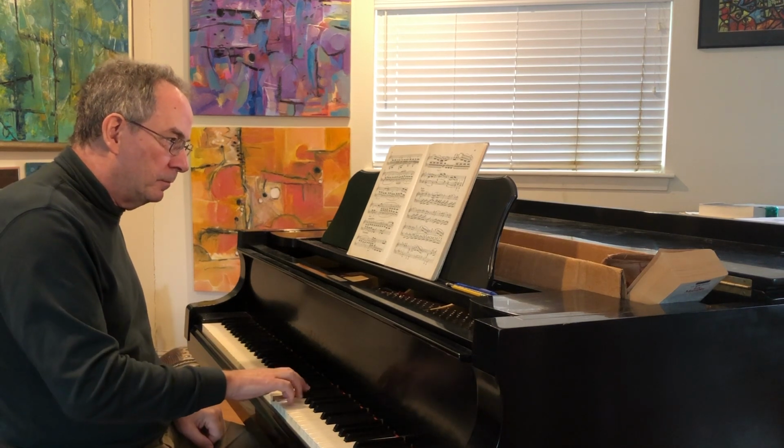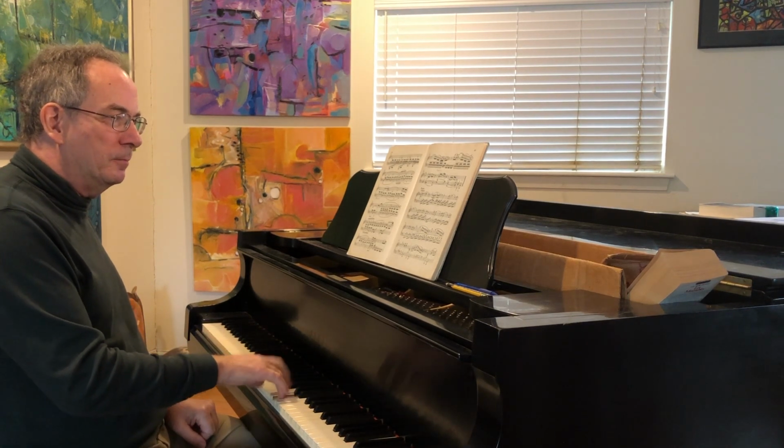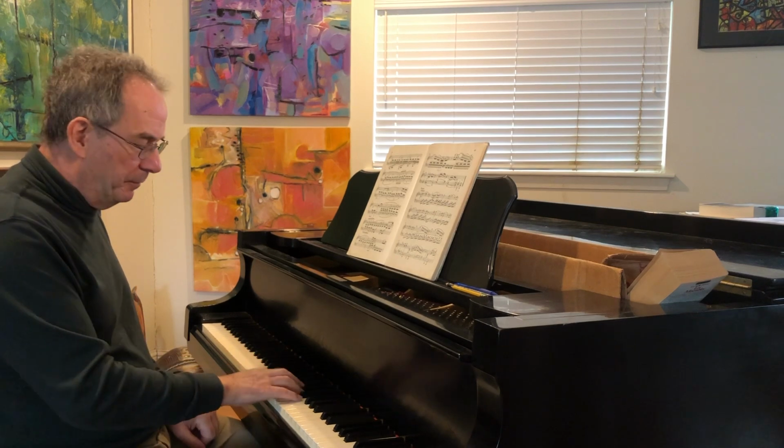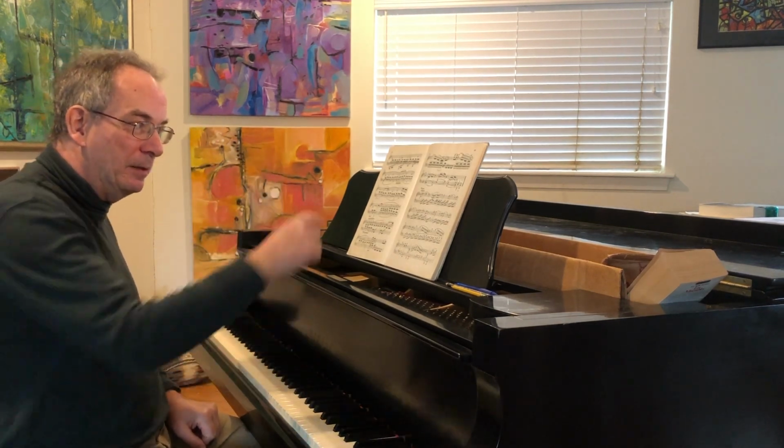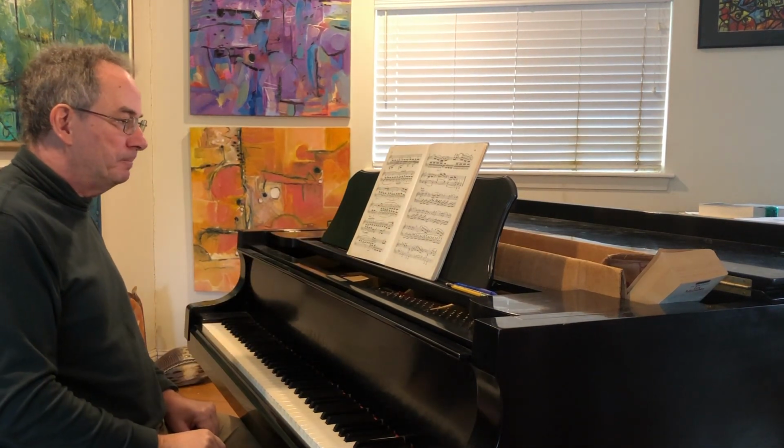So that would be a mistake, to chop them up. No, it's one legato line, and he marks it that way. He's very specific about it.